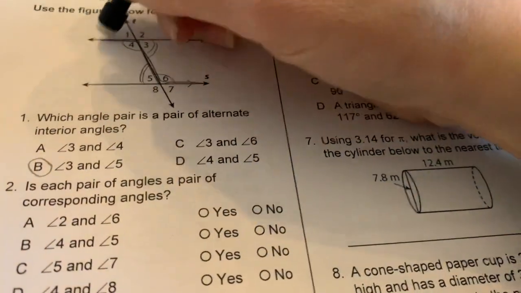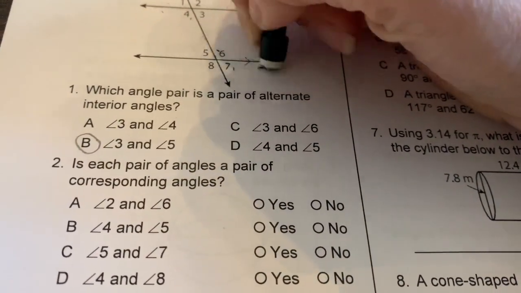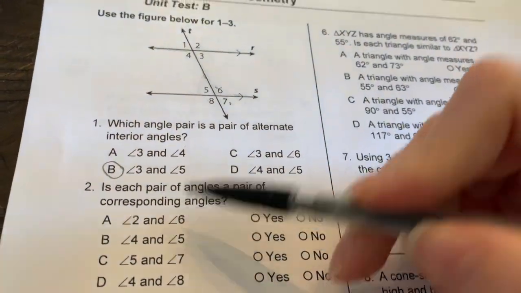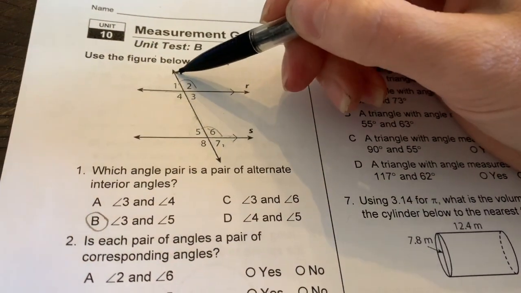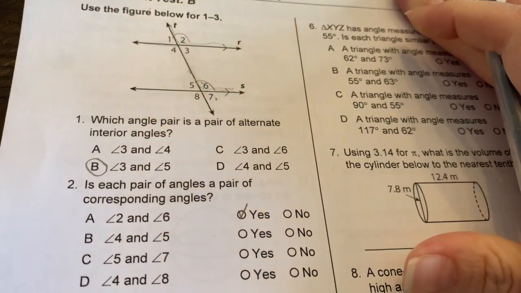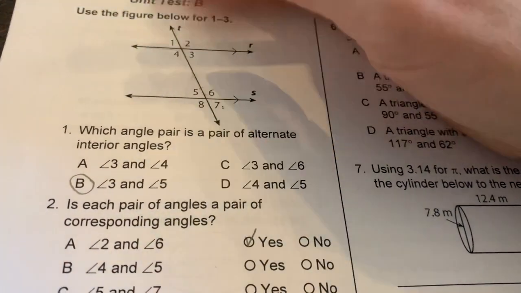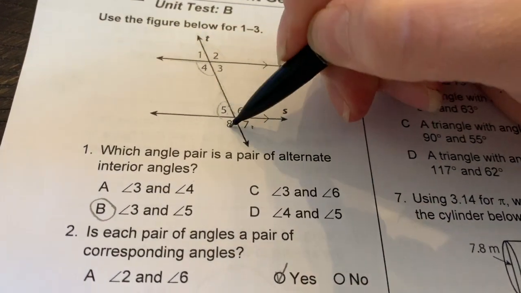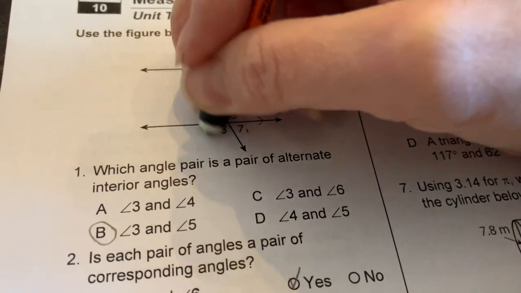Now for this second question, they're asking us whether or not the pairs that are given are corresponding angles or not. So we're going to check each one at a time. 2 and 6. So let's look at angle 2 and angle 6. Are they corresponding? They're on the same side and in the same spot. So yes, they are corresponding. 4 and 5. Let's check 4 and 5. They are on the same side, but they're not in the same spot. It would be 4 and 8. These are same side interior angles not corresponding.